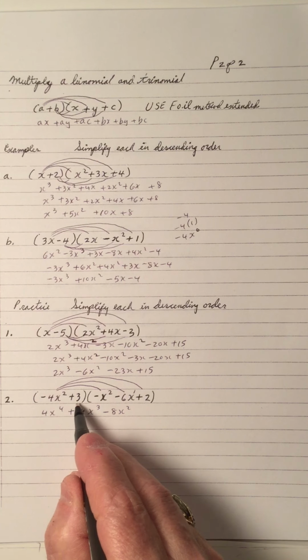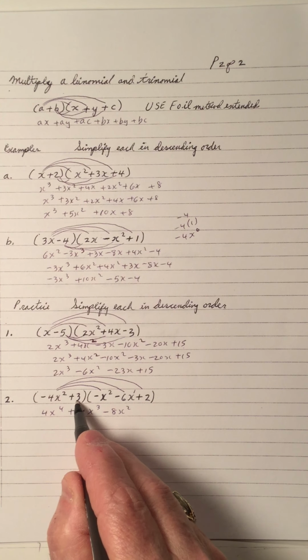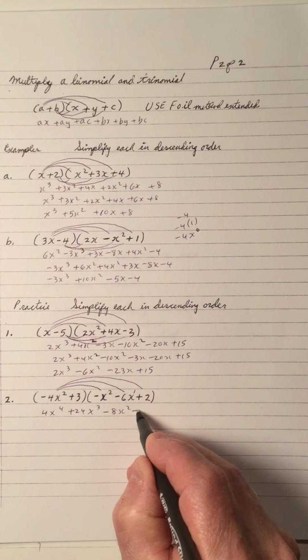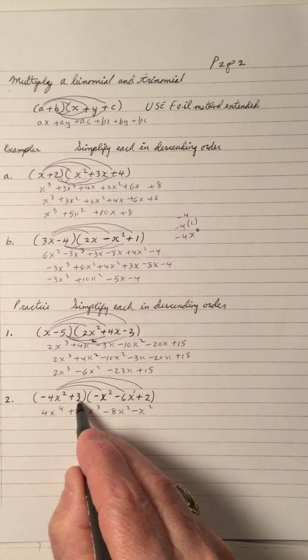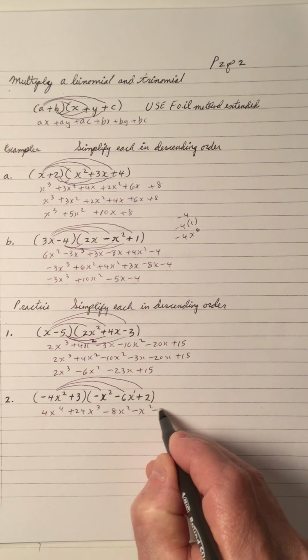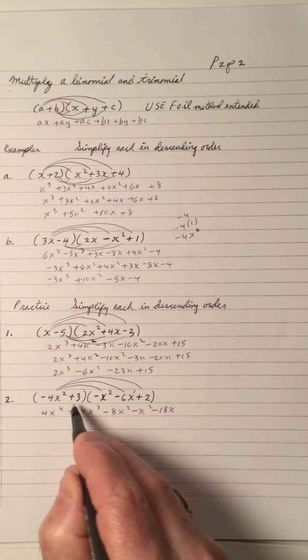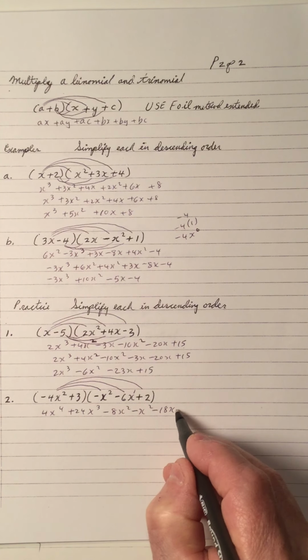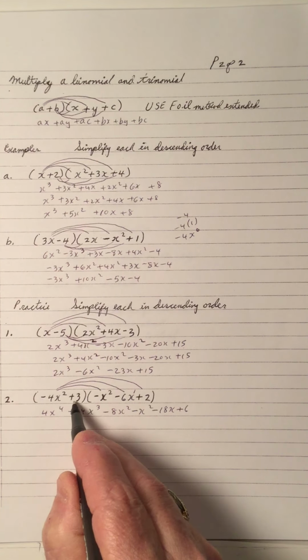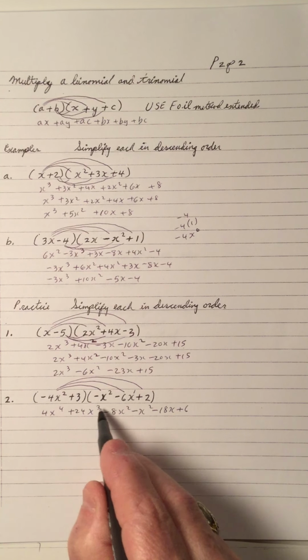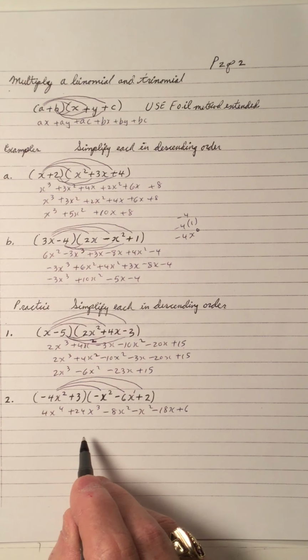And now I'm multiplying by the 3. So 3 times negative x is a negative x squared. 3 times negative 6 is a negative 18x. And 3 times 2 is 6. I didn't put the arrows here this time, so it wouldn't be so confusing.